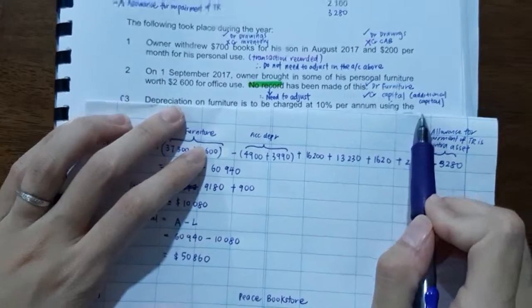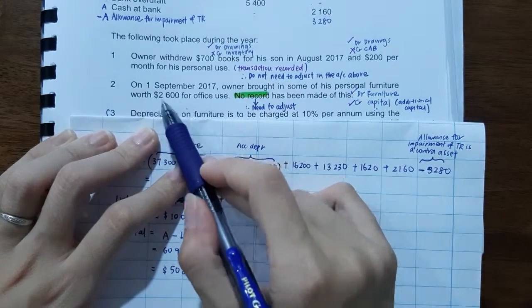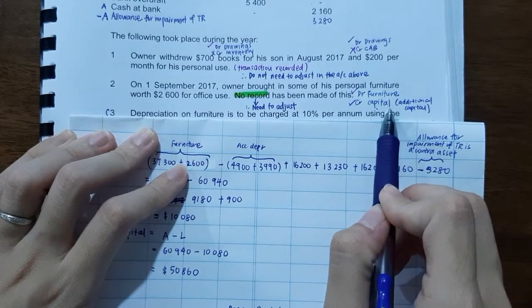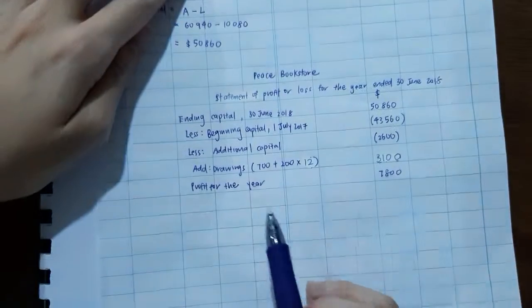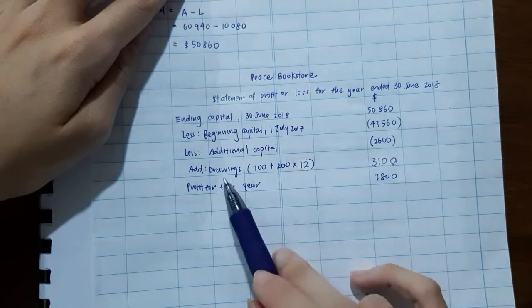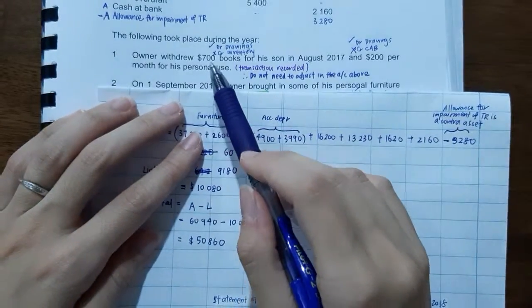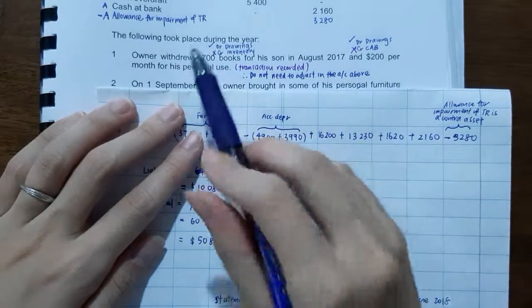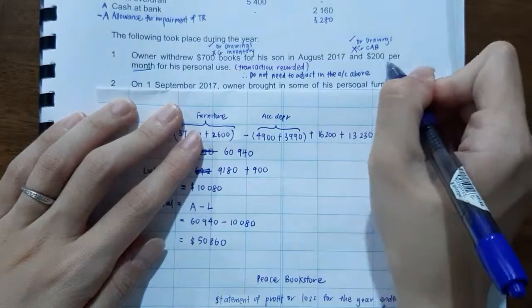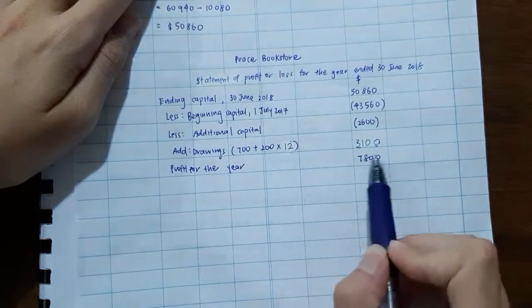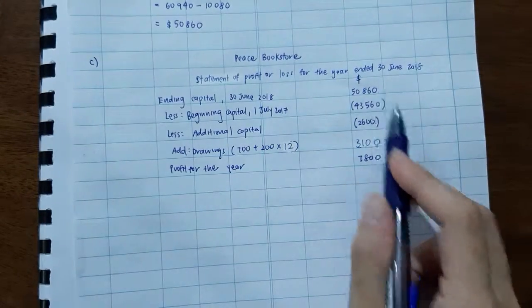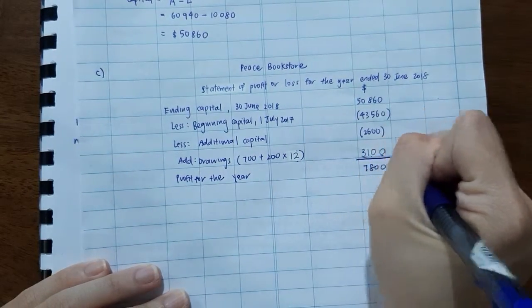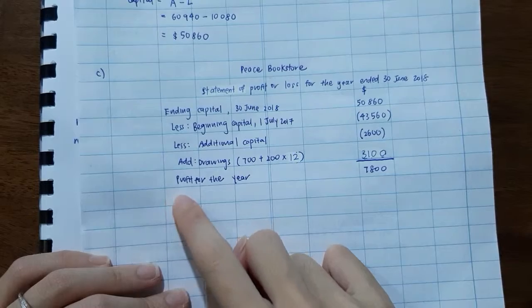Less additional capital, this figure here, 2600. Add drawings. My drawings in this case is $700 plus $200 times 12 because it's per month. And finally, calculate out the figures. You'll get a positive number and hence this will be a profit for the year.